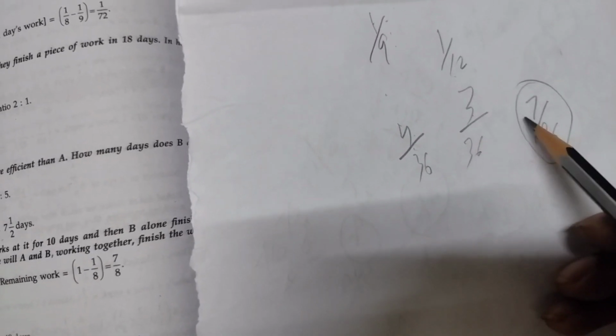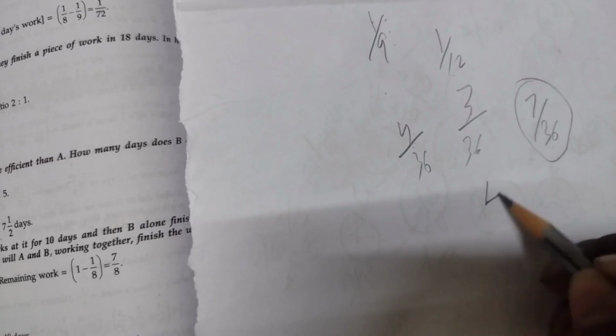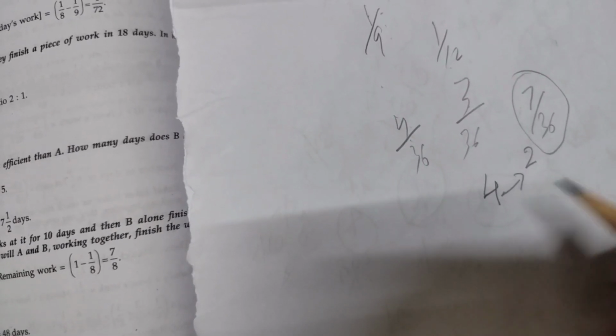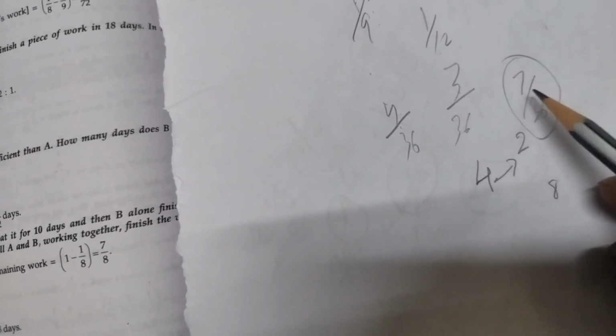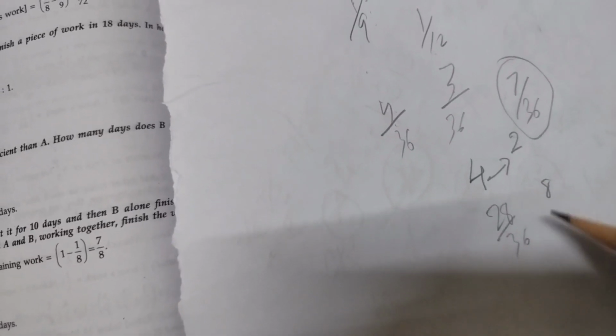Now we have got 4 and 3, right? So we'll just take 7 times 4. So this is for 2 days, and we take 4 times 2 days. So in 8 days they complete 28 by 36 of the work.